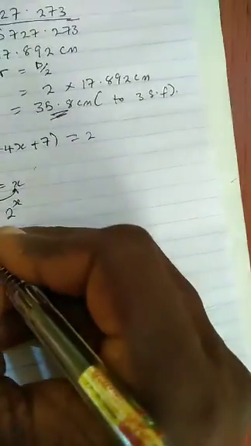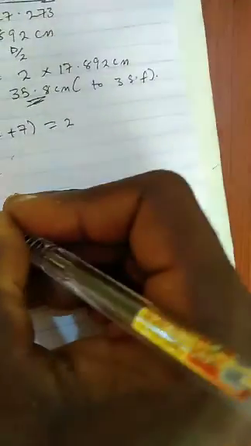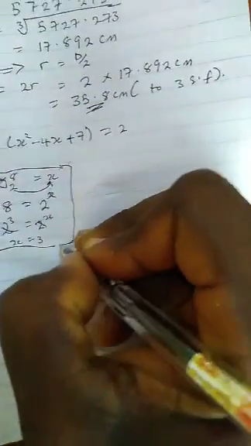Okay, and we know 8 to be 2 raised to power 3 equals 2 raised to power x. 2 cancels out, x equals 3, such that 2 raised to power 3 is 8. But this is not where we are going, but that's what we'll be applying in this question. This is just an explanation. So similarly, we do the same thing here.